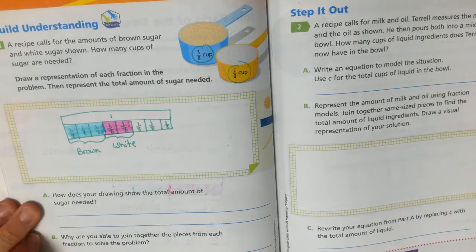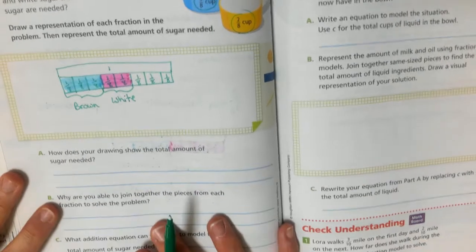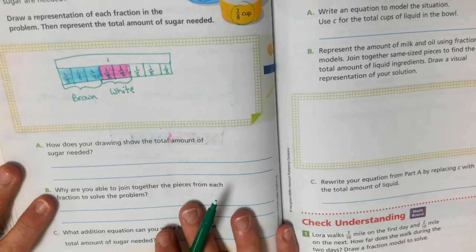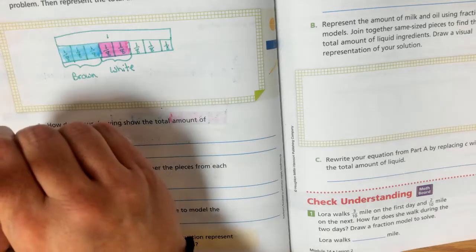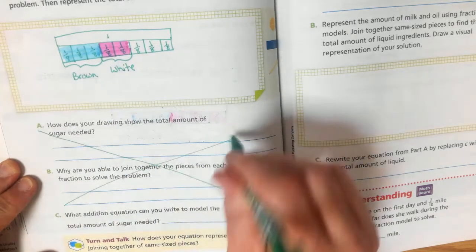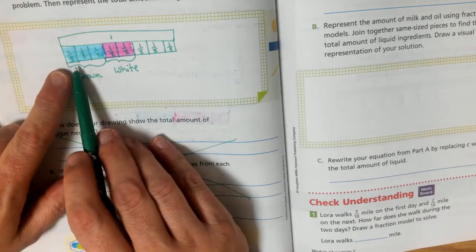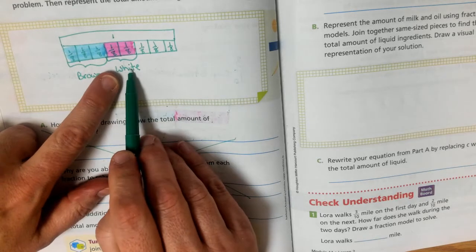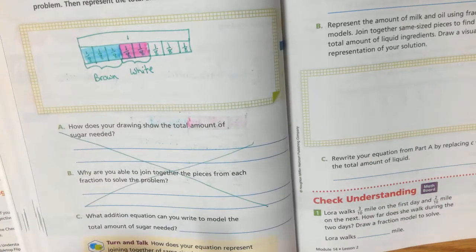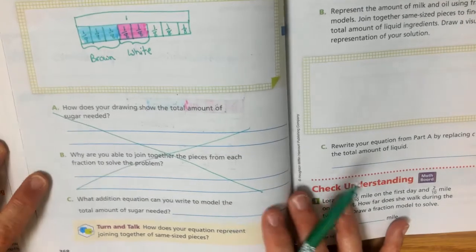Okay. Now, here's what we're going to do. Again, I've explained this before, but I just want to do it again. We're not going to write sentences. We've been explaining how this works, right? We can explain that we know that we have 3/8 for brown sugar, 2/8 for white sugar, and we're just going to combine them together, right? We're going to join the 2 pieces from each fraction and solve our problem.